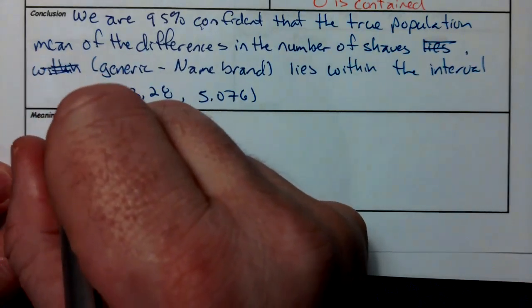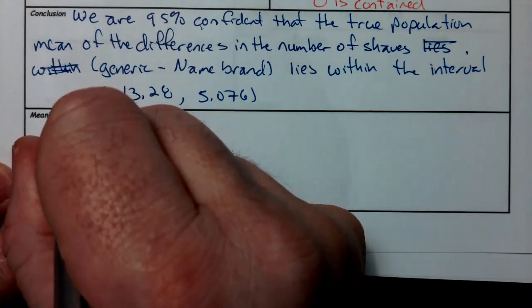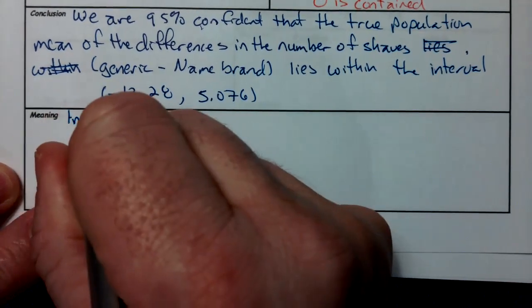So they're talking about the meaning of the confidence level of 95%. And so that just means in repeated sampling.